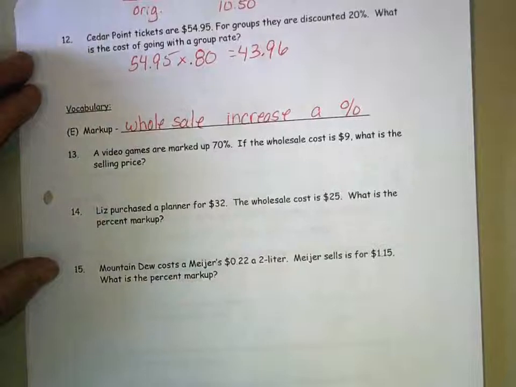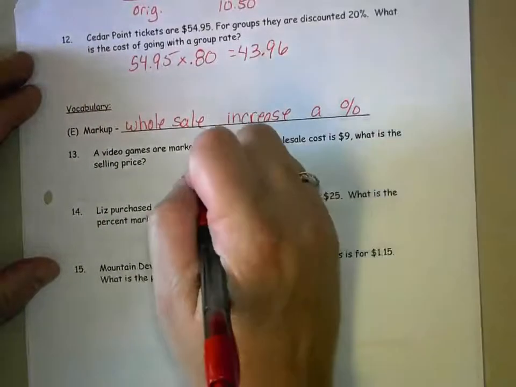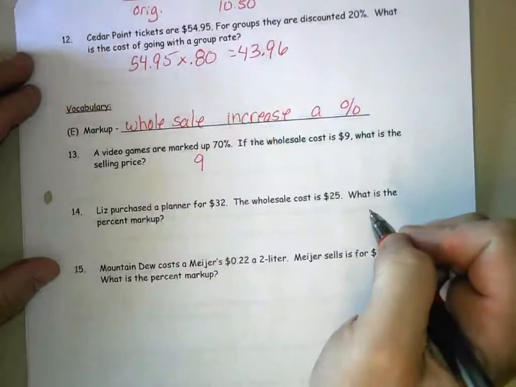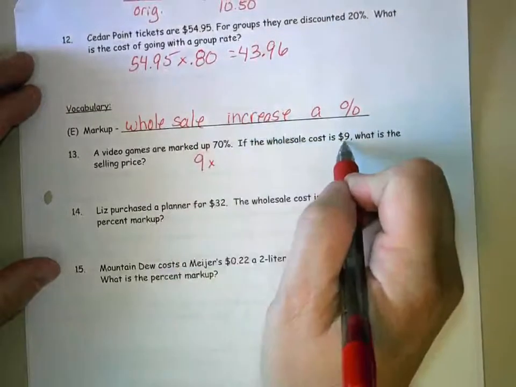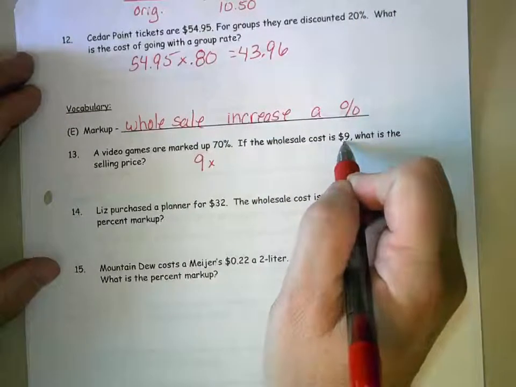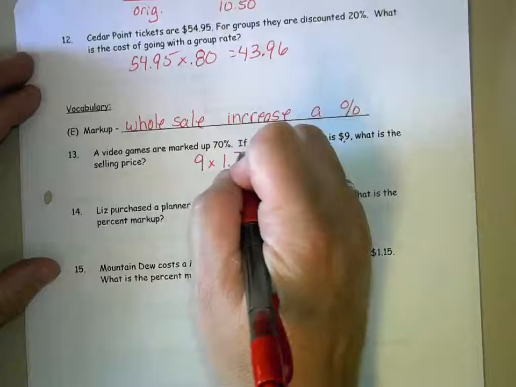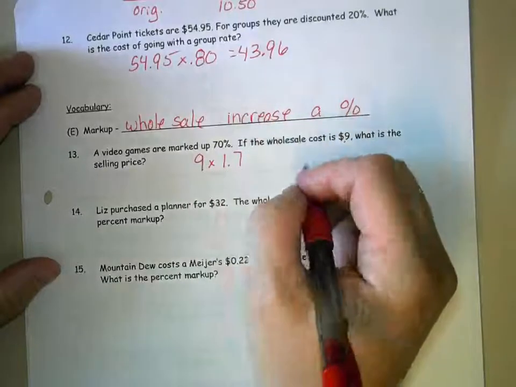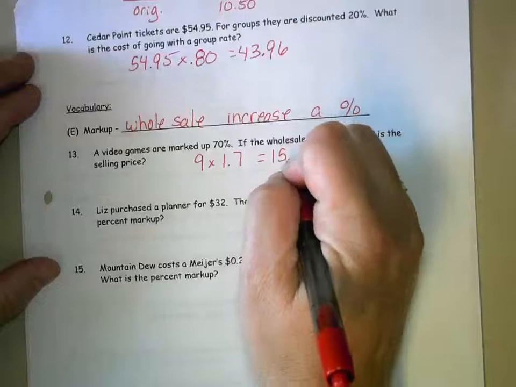Video games are marked up 70%. Wholesale cost is $9. So we need to pay 100% of that $9. We pay all of that plus another 70%. So 9 times 1.7 is $15.30.